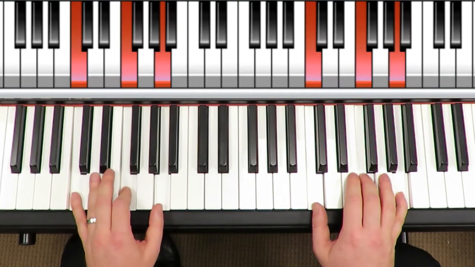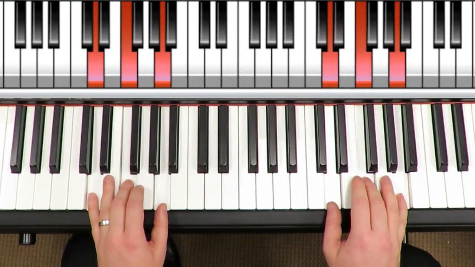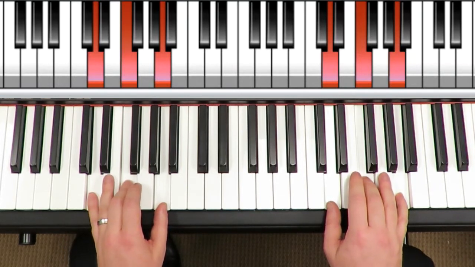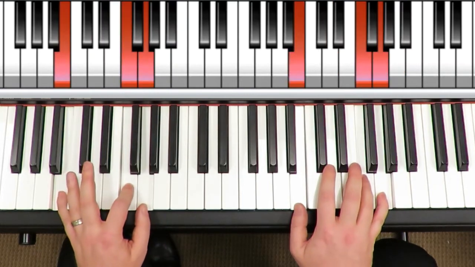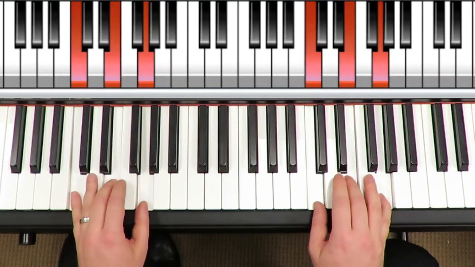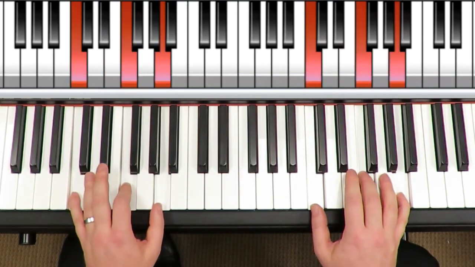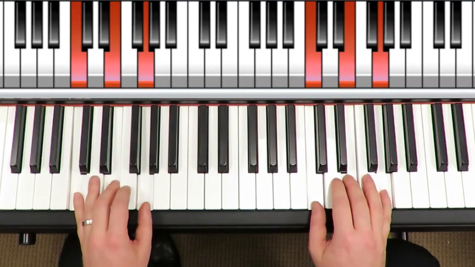But then we're going to add the 2 chord, which is another predominant chord. Predominant meaning before dominant. And then go straight to the dominant, 5, 7, and then 1. And we will call this our 1, 4, 2, 5, 7, 1 progression.